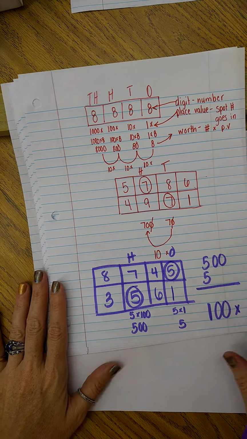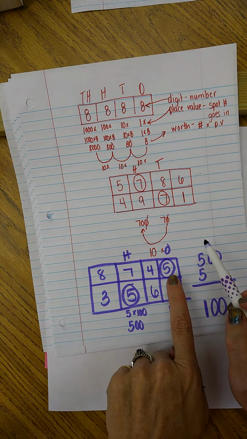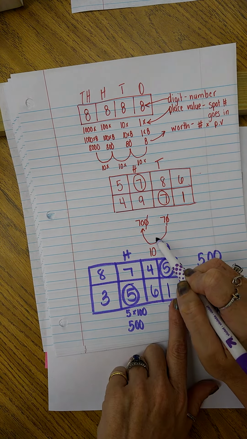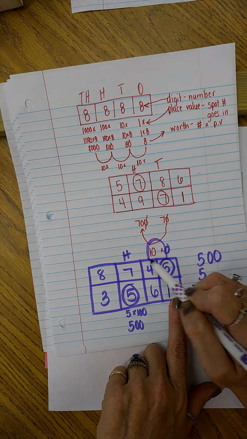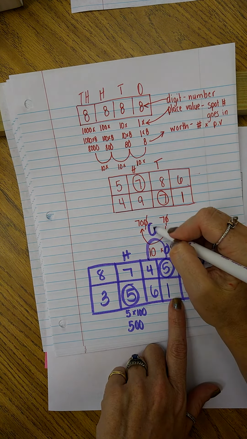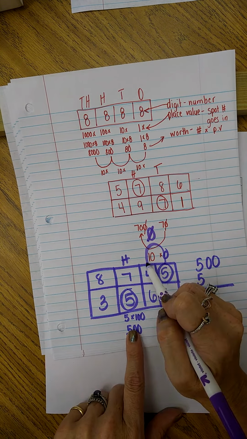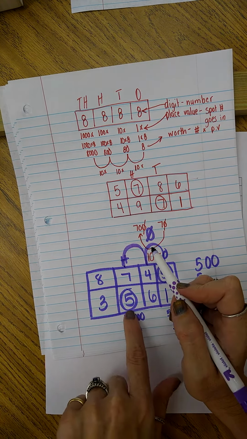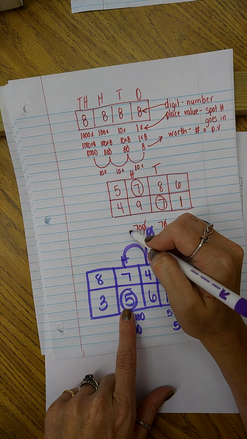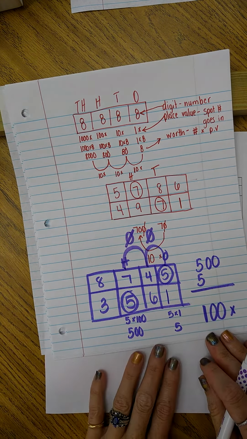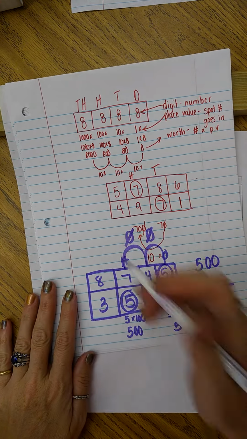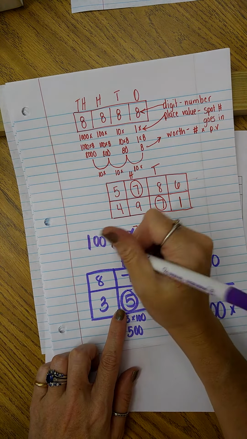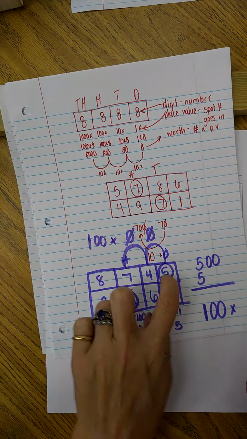I can also do another strategy that I showed the kids. So I start where my first common digit is in the ones, and then I jump one place value to the left. That's one jump. That's 10. Then I jump from the tens and I go to the hundreds where my next common digit is. That's one more jump. That's another 0. So I have how many zeros? 2 zeros. Add a 1 in front. That means that this 5 is 100 times more than this 5.